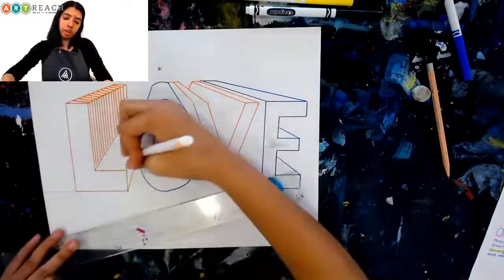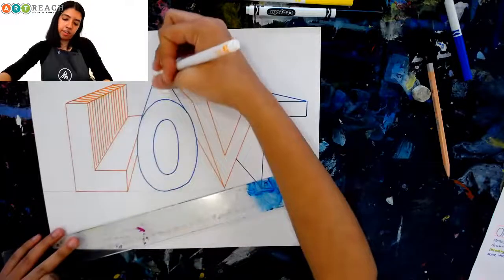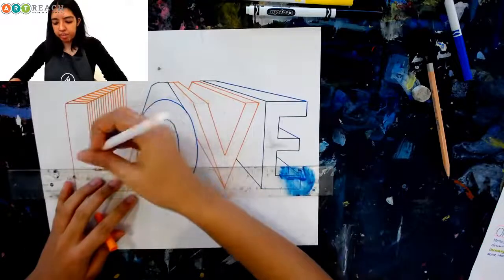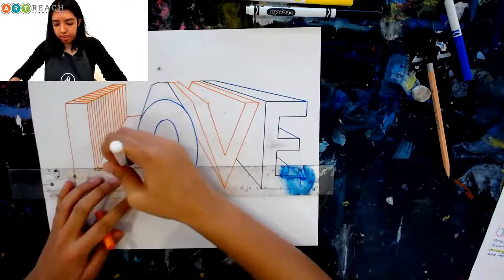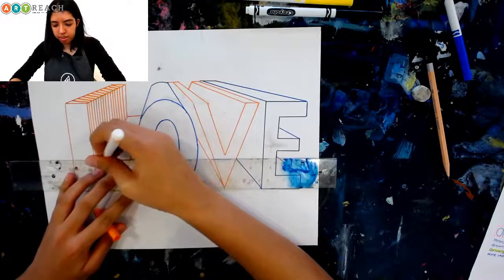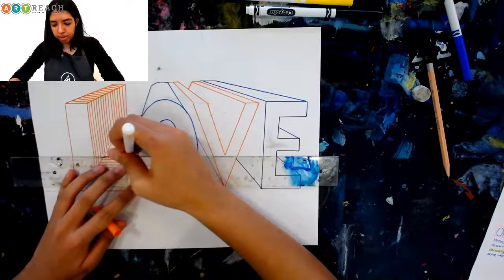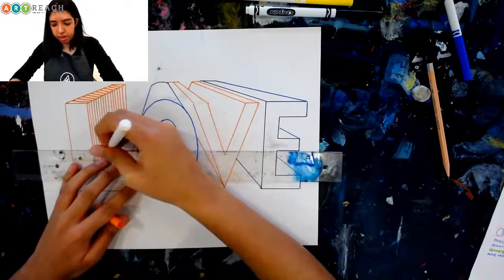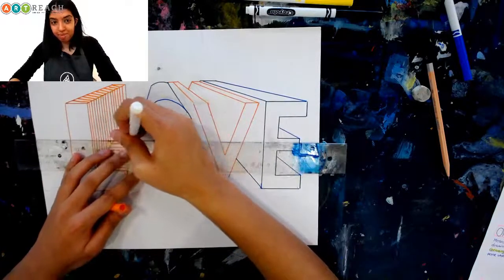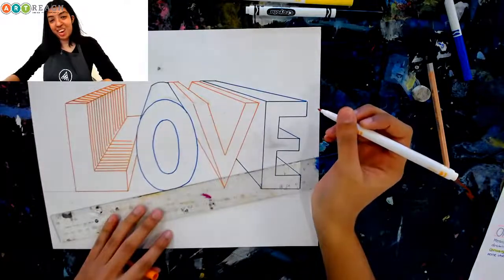Now for this part right here, it's going to be lines like this, so going horizontally. I'm going to go ahead and fill it in as well. So this is what I have so far.